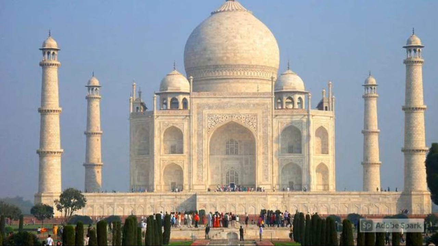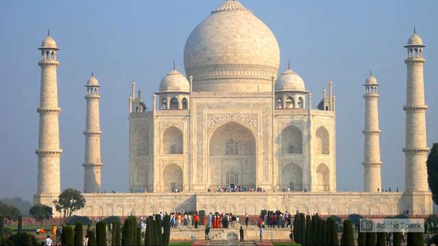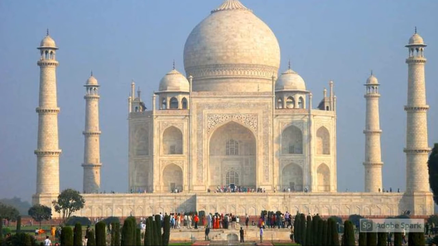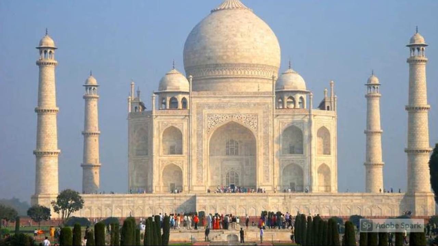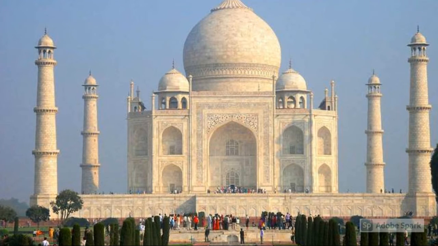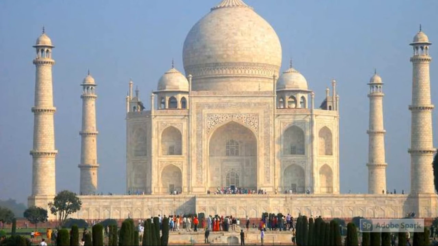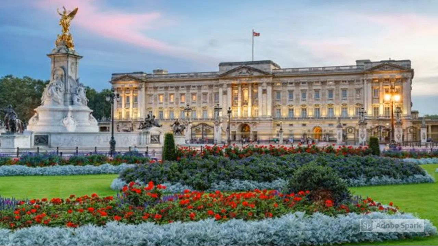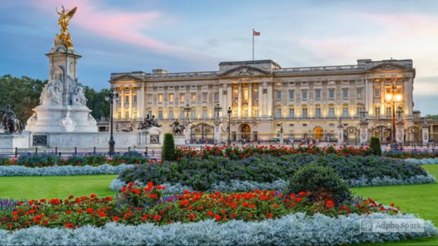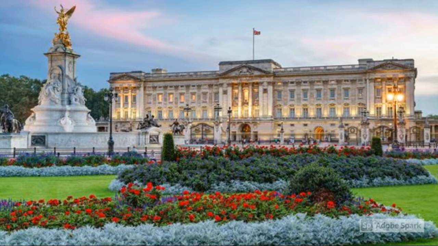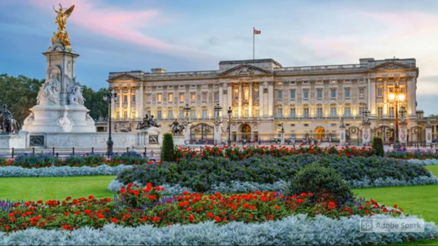This is the Taj Mahal in India. It's a palace, only it's a little different than most. Nobody has ever lived here. It's actually a burial place for the emperor's wife. The last palace I want to show you is Buckingham Palace. This is where the Queen of England still lives today.